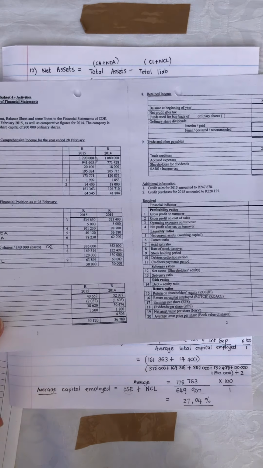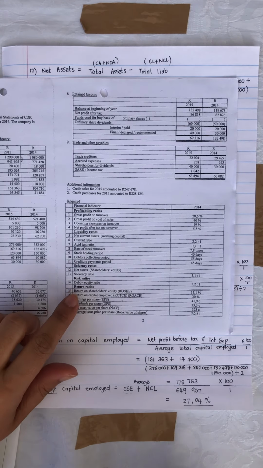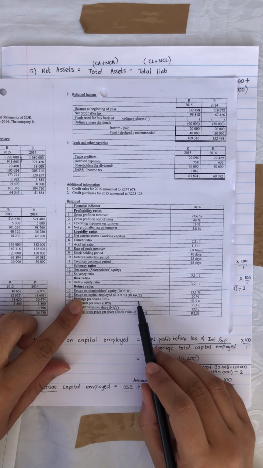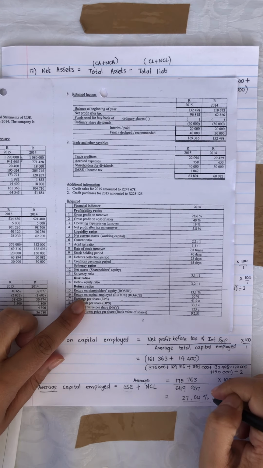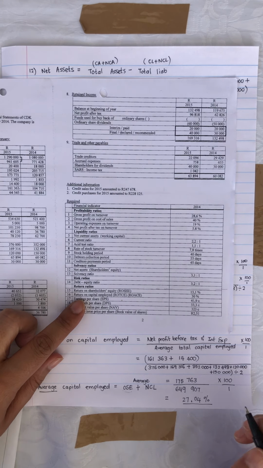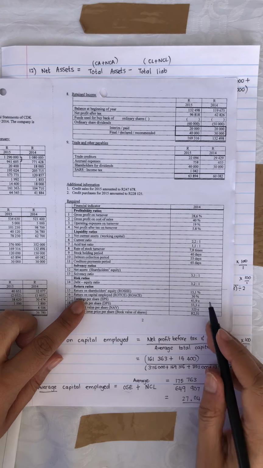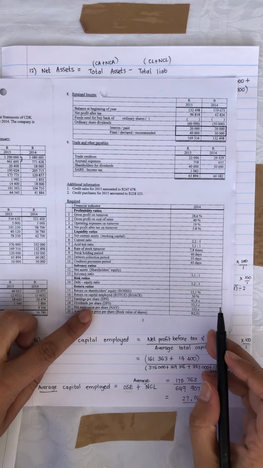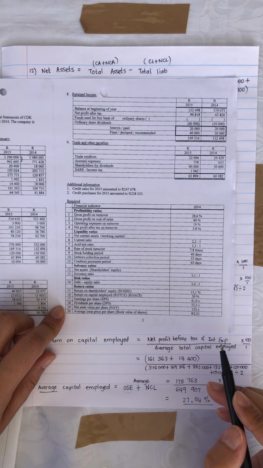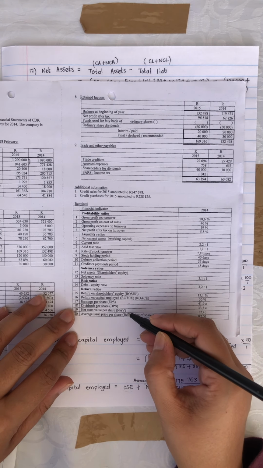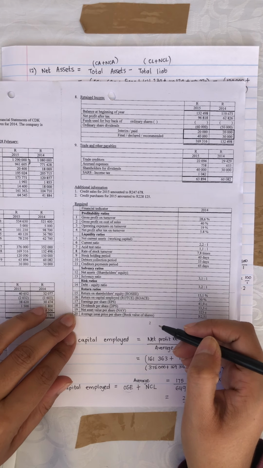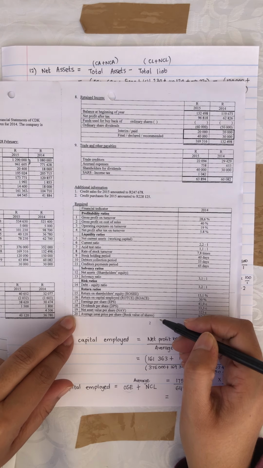If we can quickly compare it to last year. Last year we got a return on average capital employed of 30%. This year we're getting a little bit less, which is obviously not a very good sign. However, the decrease is not that drastic. Let's look at the last few. We need earnings per share, dividends per share, net asset value per share, and your average issue price per share.